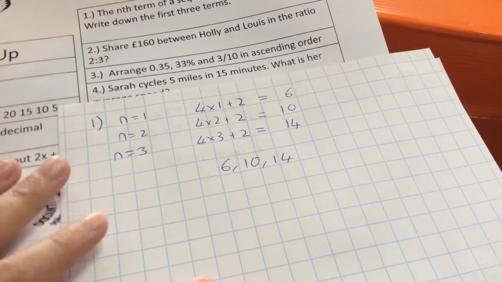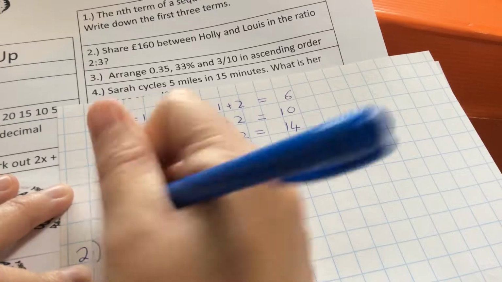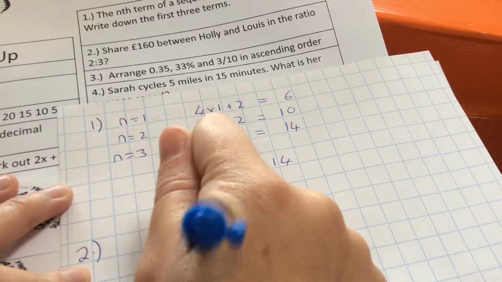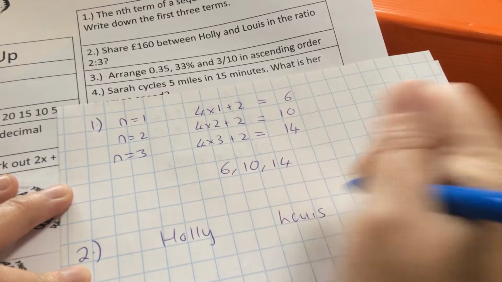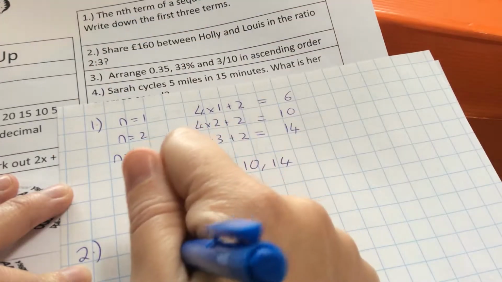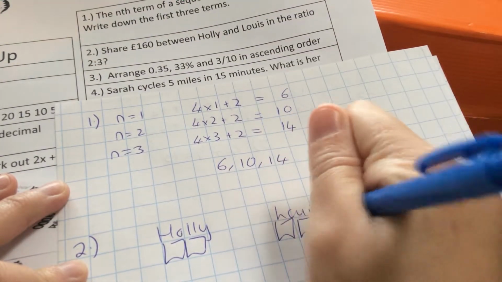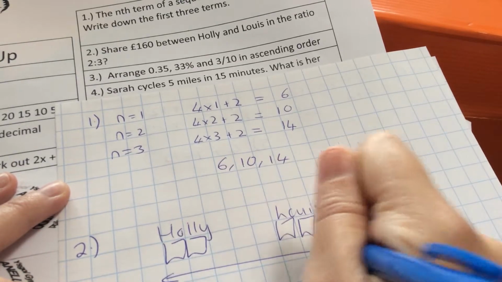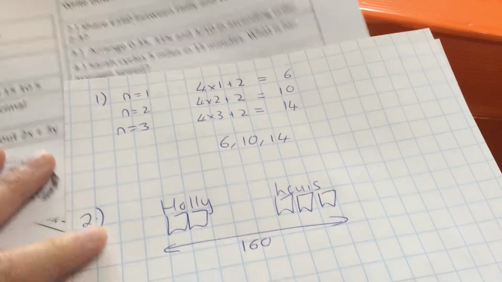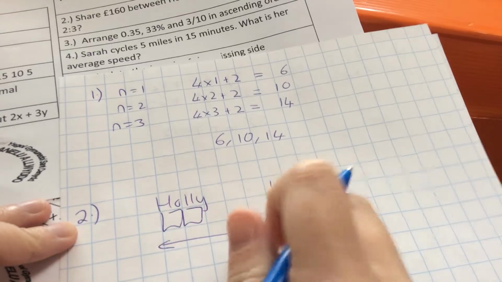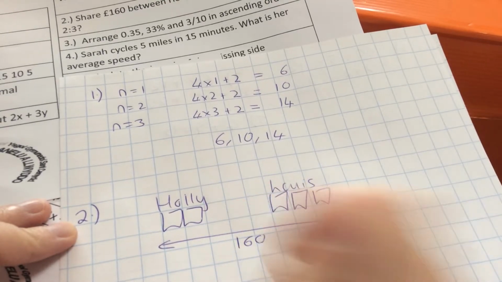Again, with a ratio question, you're best to draw it out. So I've got Holly, Lewis. Holly is first, she has 2 parts. Lewis has the 3 parts. And all together, their parts need to make 160. So I can see these 5 parts need to make the 160.